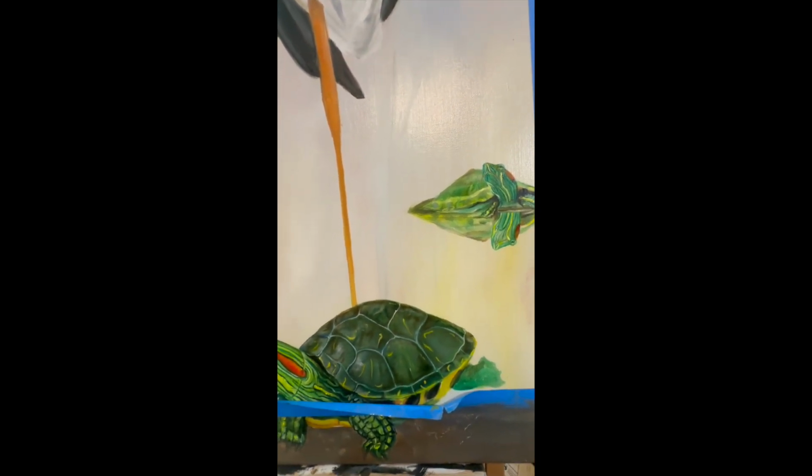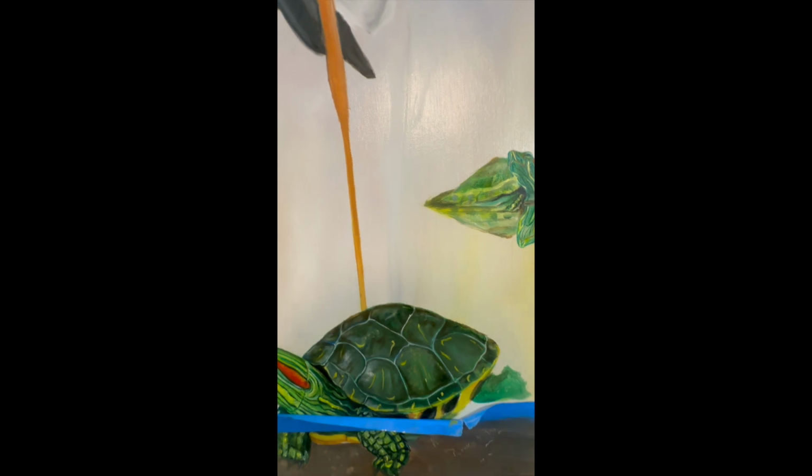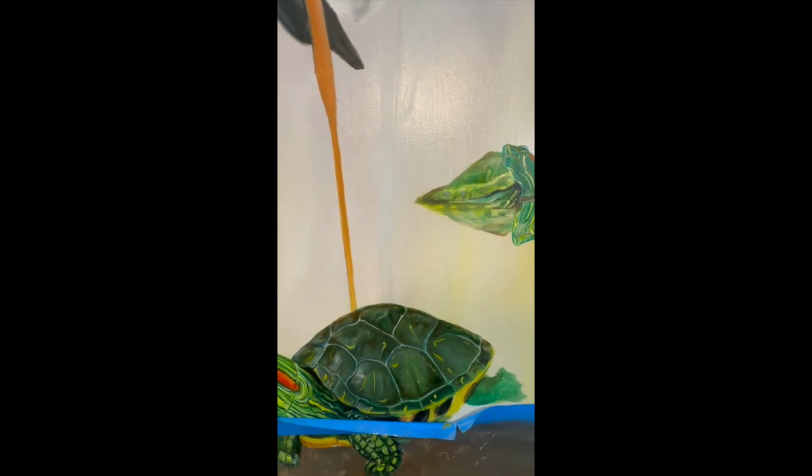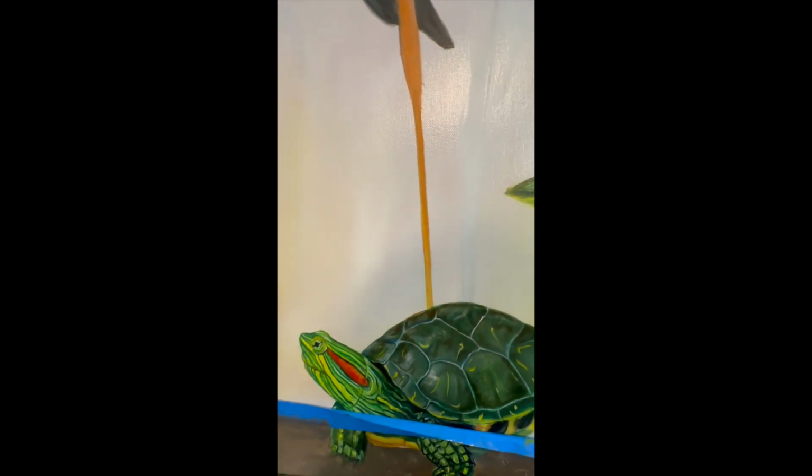Okay. The bottom shell is looking a little better. I'm going to let it sit up just a tad more.